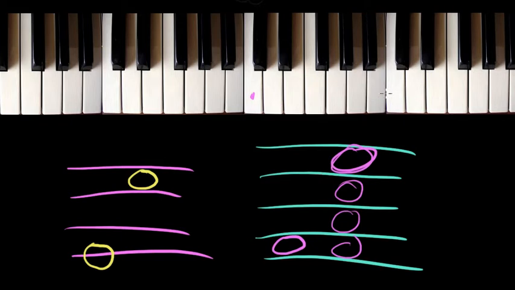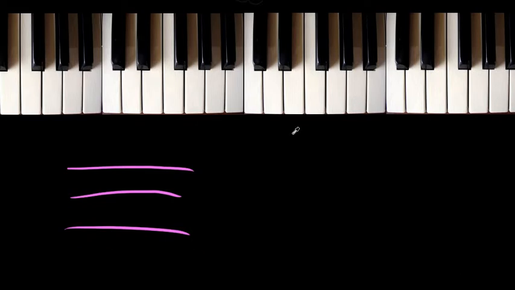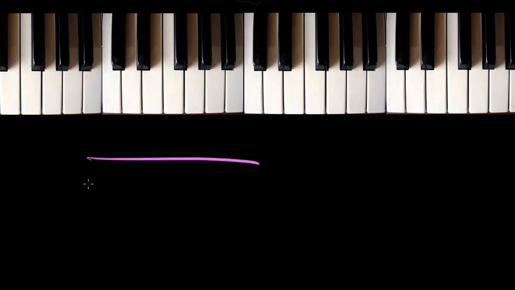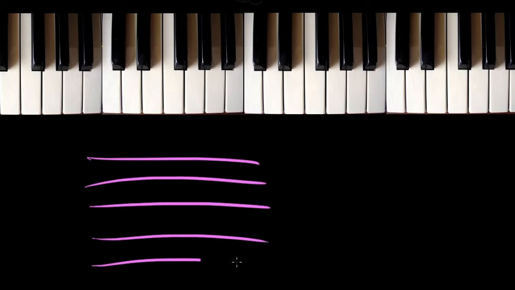Okay. How about this one? Going from here to here. Okay. Well, one's on a line, the other's on a space. So you immediately know it's either a second or a fourth or a sixth. This isn't as big. It's just the space between these two. It's not going to be an octave. It's not going to be an eighth.